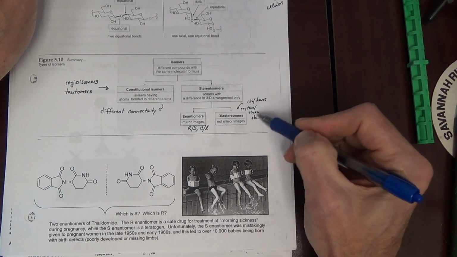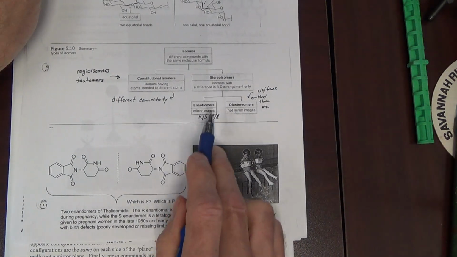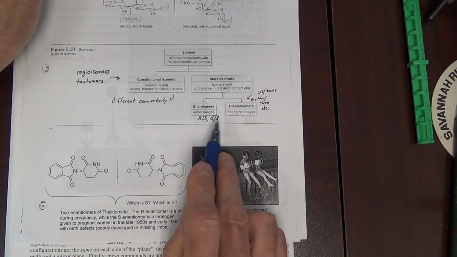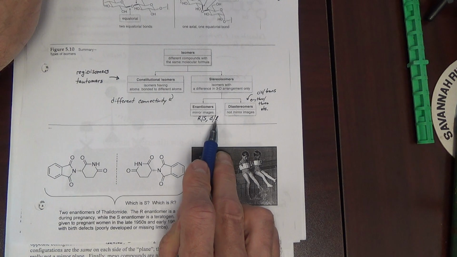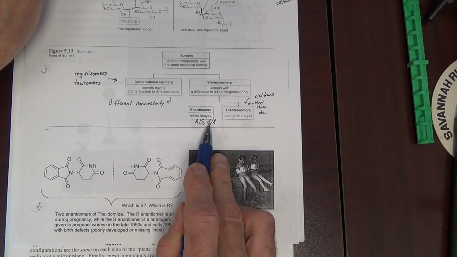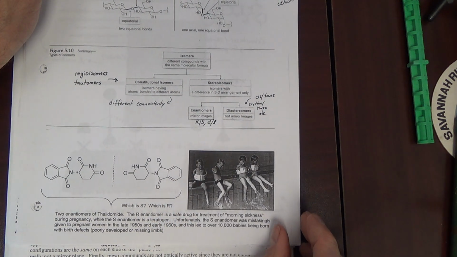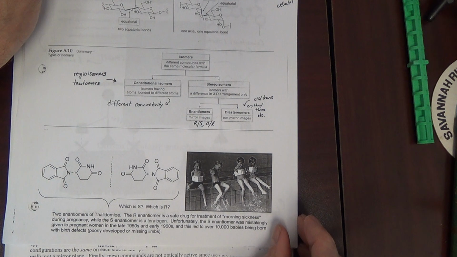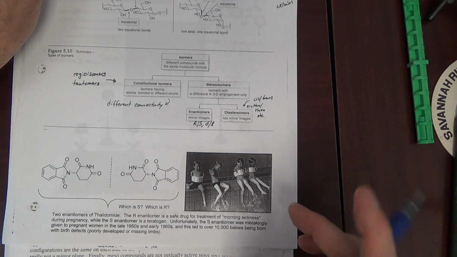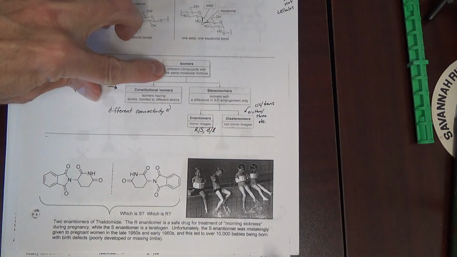Also erythro or threo. Things that are mirror images are R and S or D and L. D and L represents a DL pair. Of course, enantiomers. Enantiomers are mirror images that are different. Now, all these are different compounds.